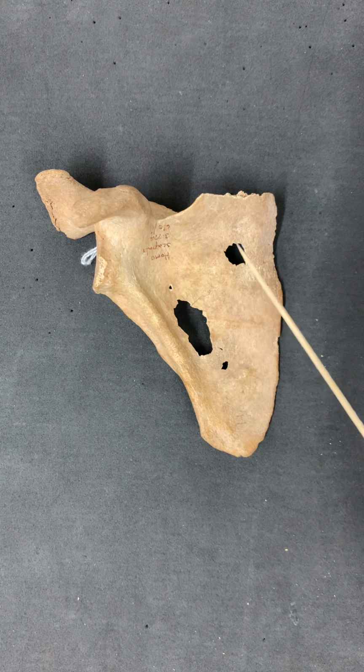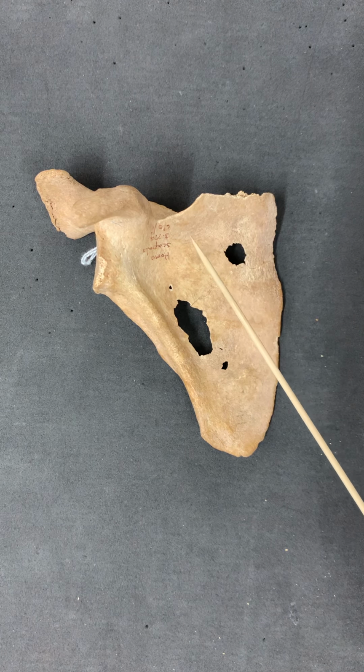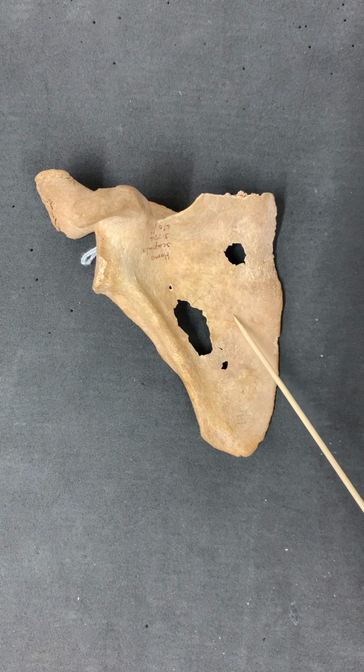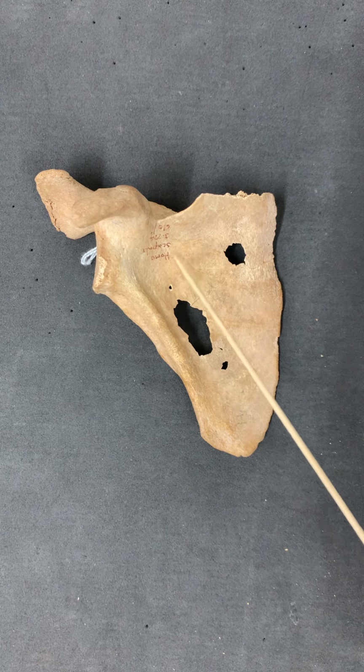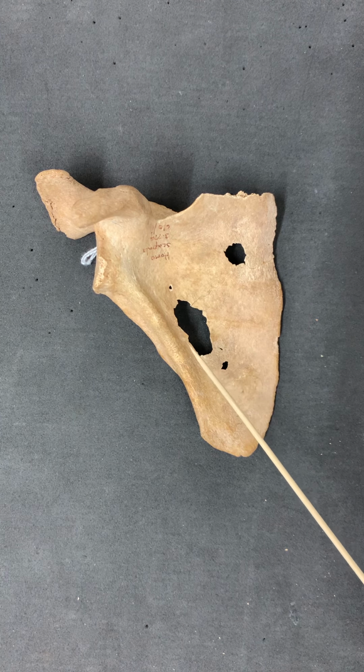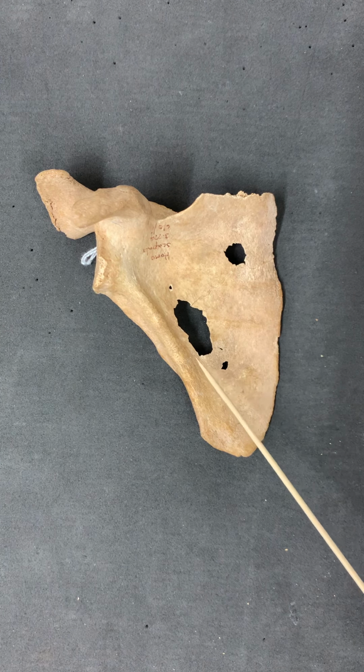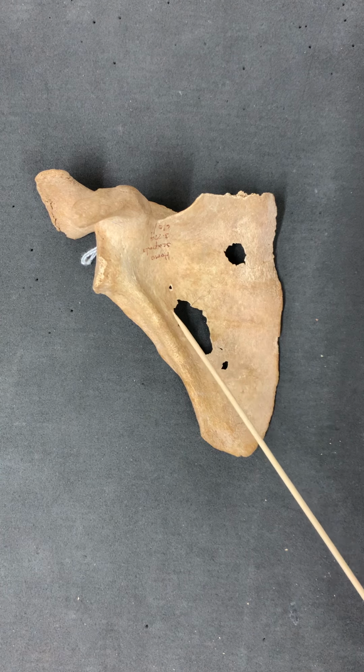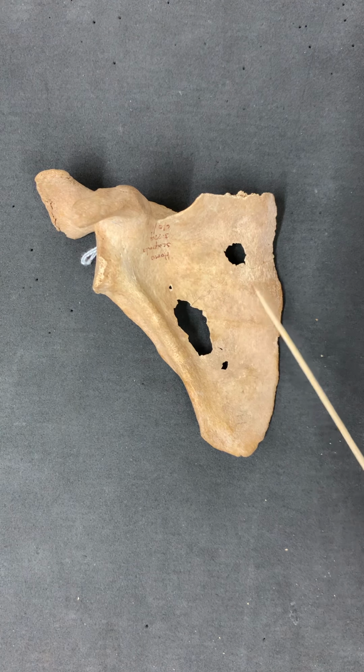And we can also see another feature: basically the whole of the costal surface is also called the subscapular fossa, because this is where the subscapular muscle attaches.